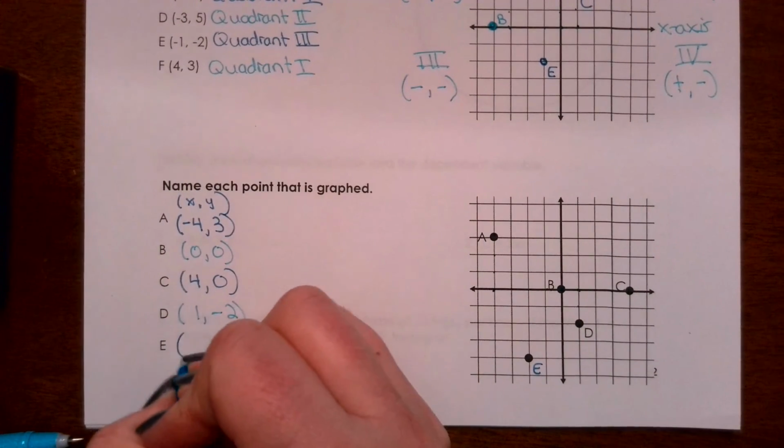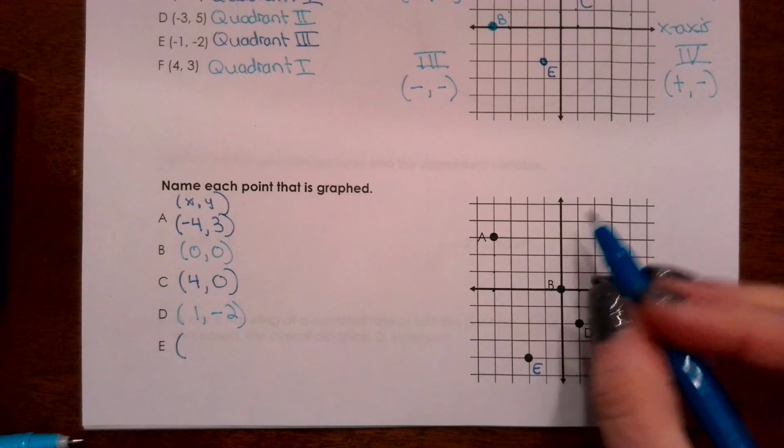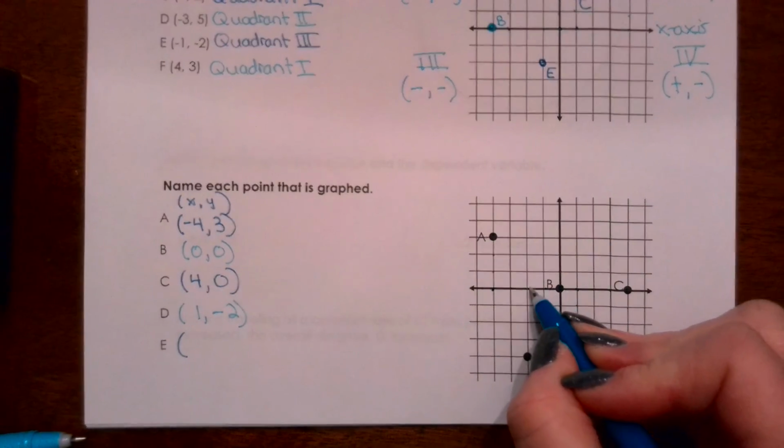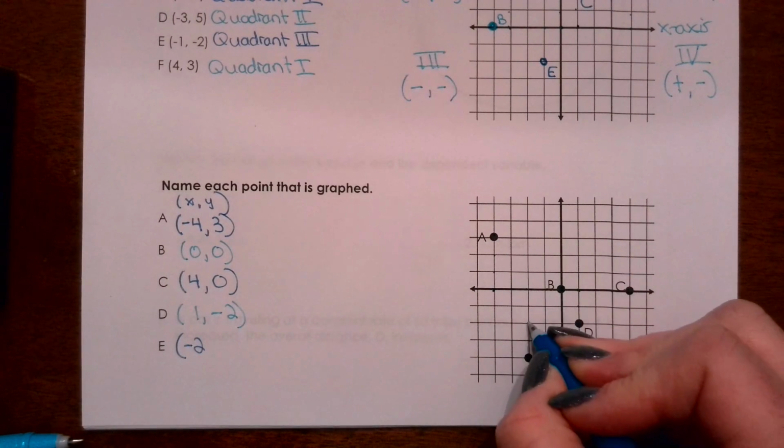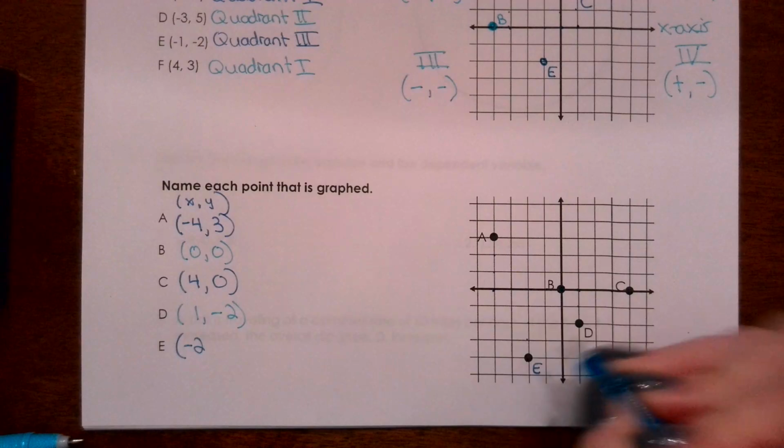Final point isn't labeled, so we'll just make that E. And let's get the coordinates for that. I'm starting here at the origin. I'm going to go left 2. Left is negative. And I'm going to go down 1, 2, 3, 4. Down is negative.